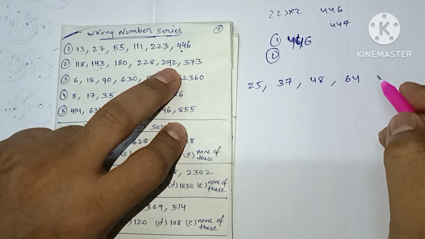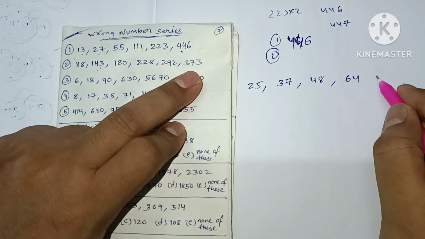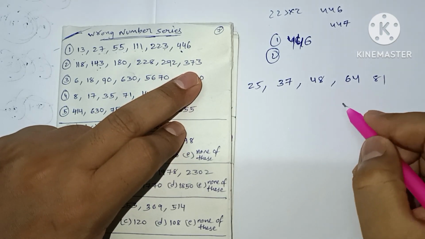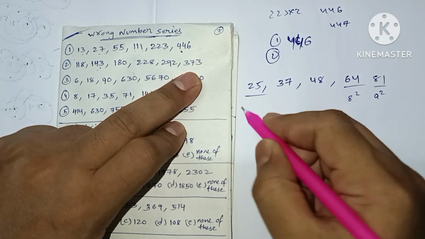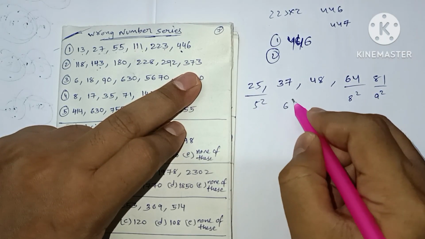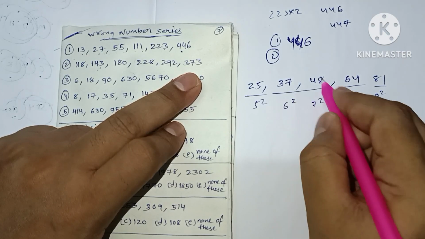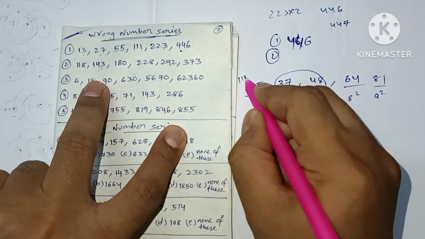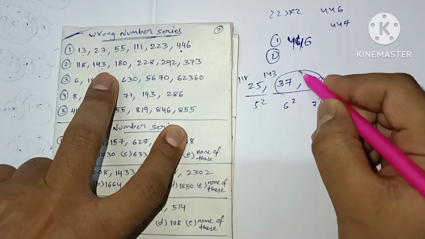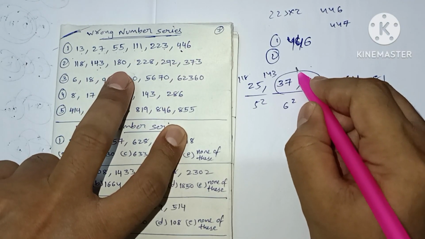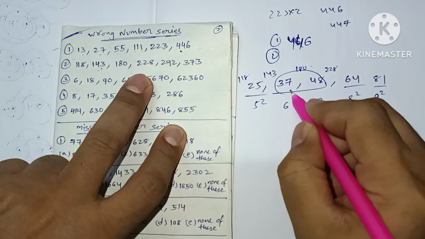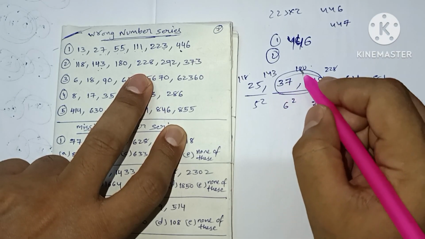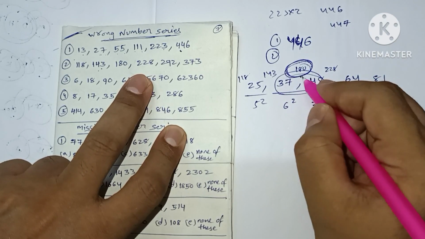The difference between 292 and 373 is 81. So it is clear that these are 9 square, 8 square, 5 square, so it must be 6 square and 7 square. So these two numbers are wrong, 118, 143, next one is 180 and 228. 180 is our wrong number.